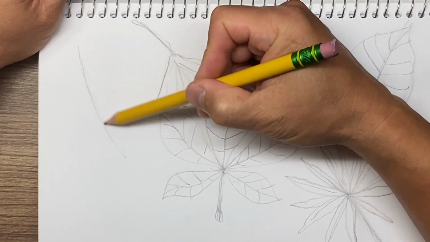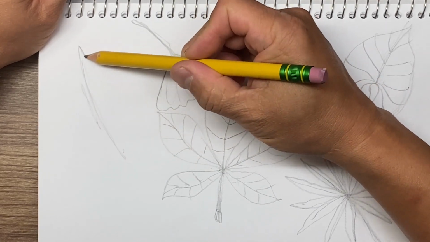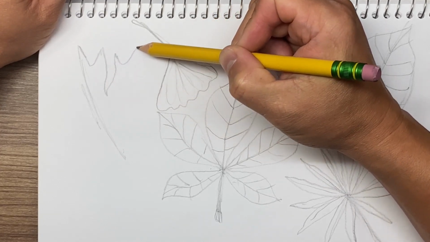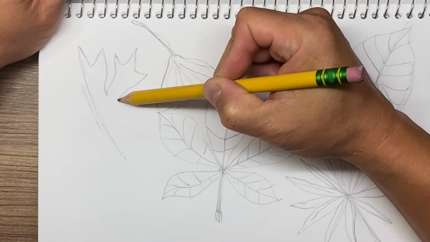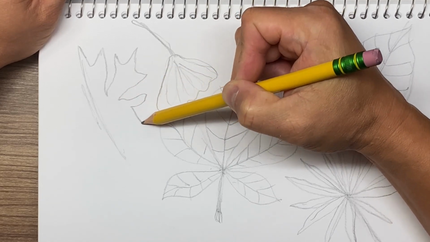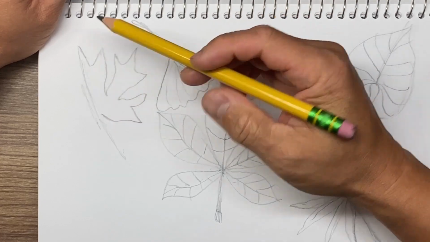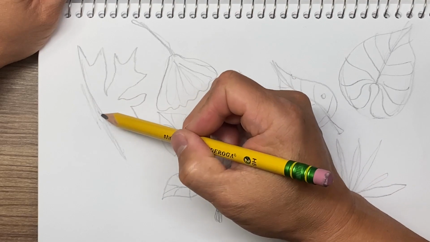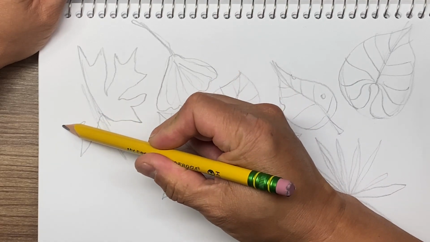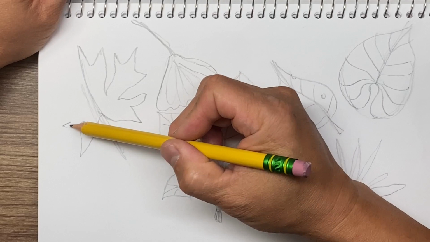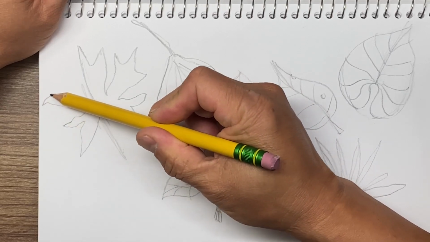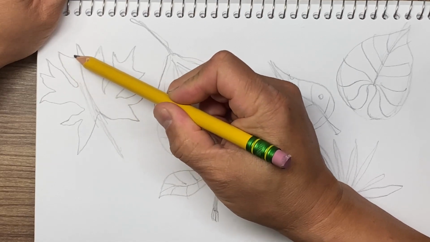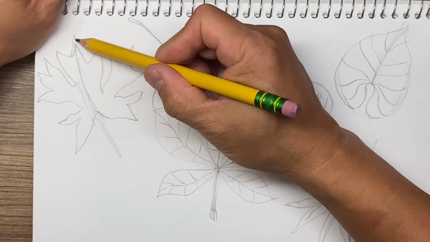I'm going to start off with the spine, and then on each side, I'm going to try my best to draw the shape of it. I think it's a maple leaf. Maybe an oak, not sure. So that's one side of the leaf here. And then the other side I'm going to draw kind of like a copy of that. There we go.